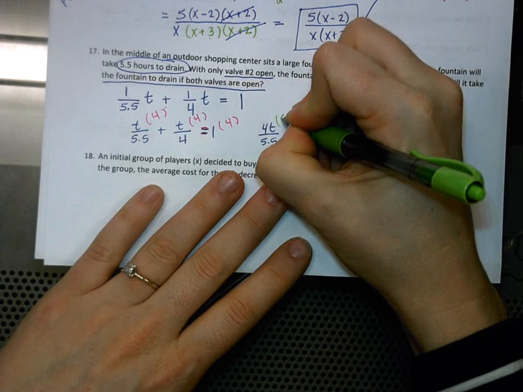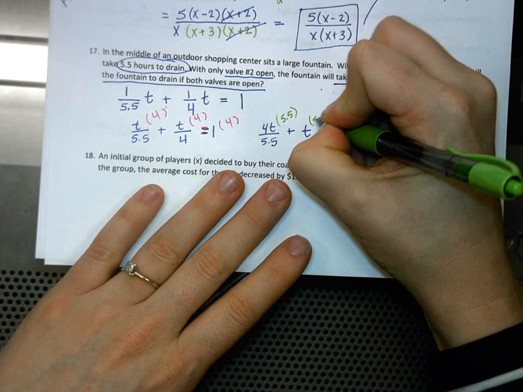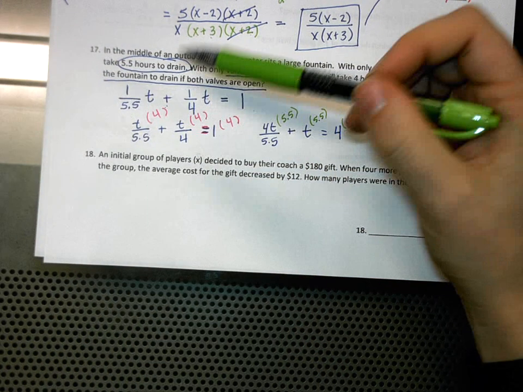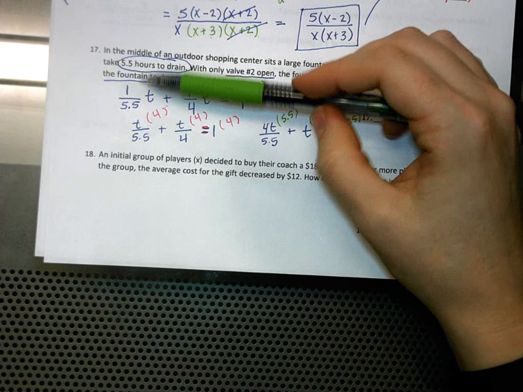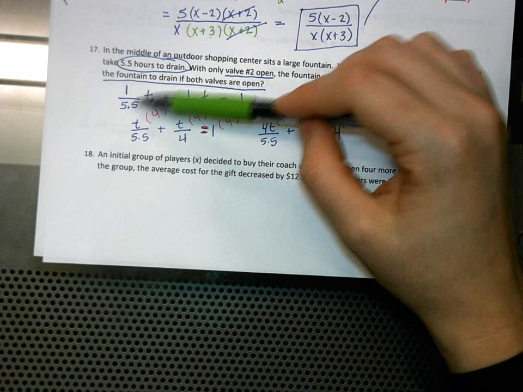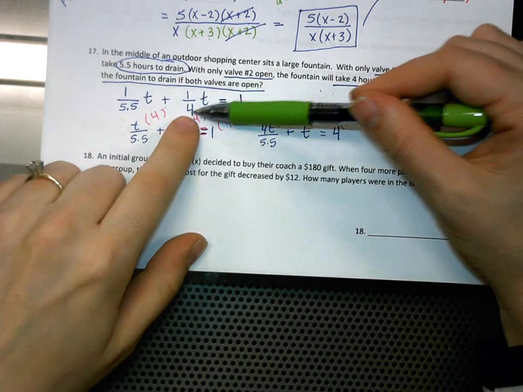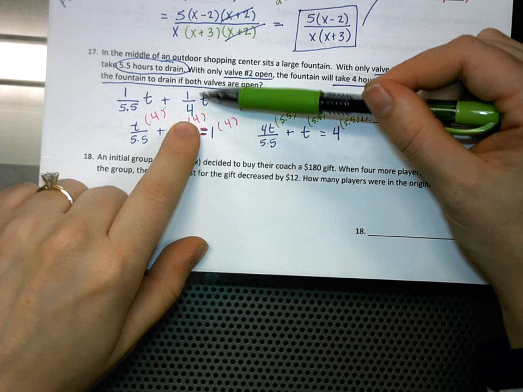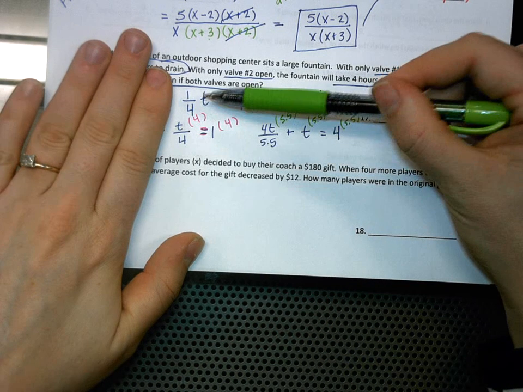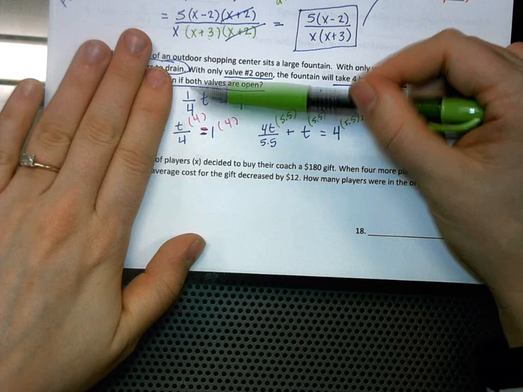5.5. For the beginning part, why would you multiply by t? Because it's a rate times the amount of time. So like this 1/4 t, if 1 hour passes, 1/4 of the fountain is drained if this is all on its own. If 2 hours pass, 2/4, which is 1/2 of the fountain is drained.